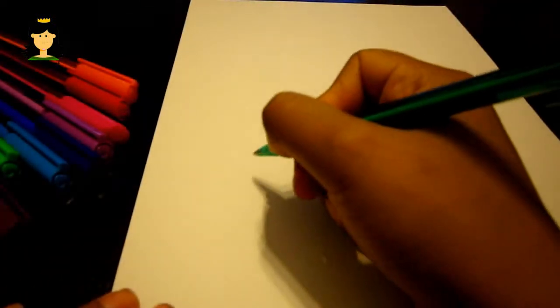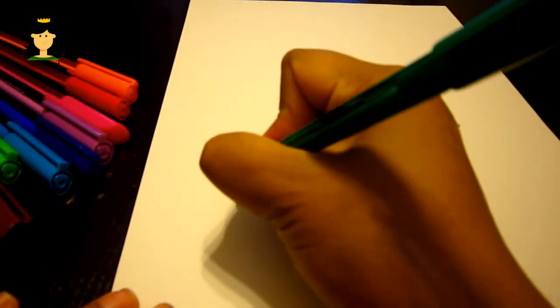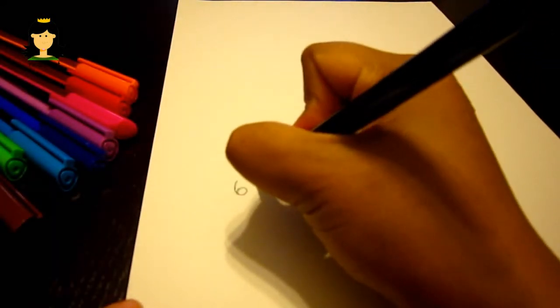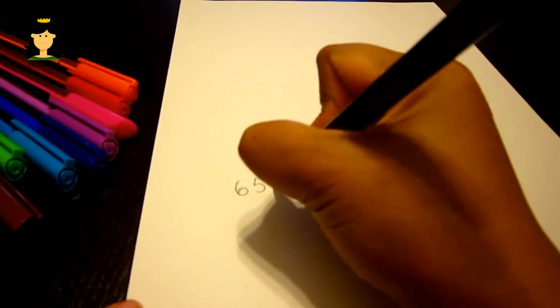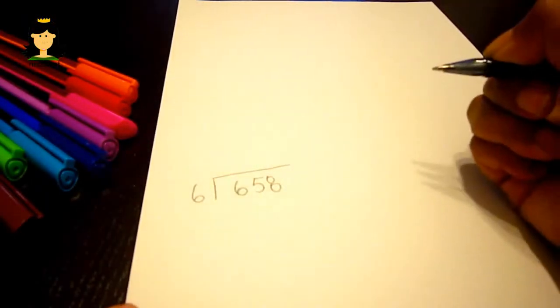Anyway, the method that I grew up with, I think it's called long division. So I'm going to take my green pen here, and let's say I want to divide 600. Oh, can you see that? Yeah, I don't want this pen, I'm going to take the black one. Let's say I'm going to take 658, and I'm going to divide it by 6.